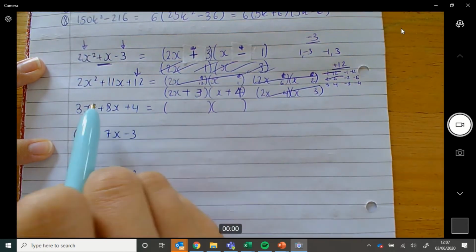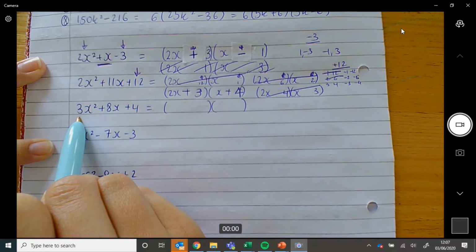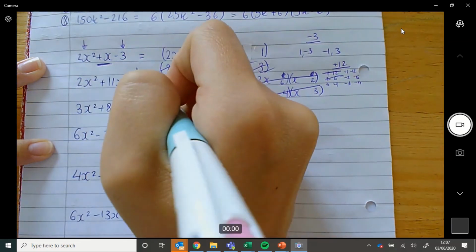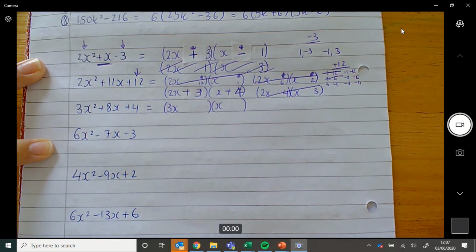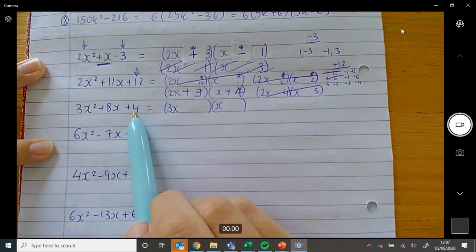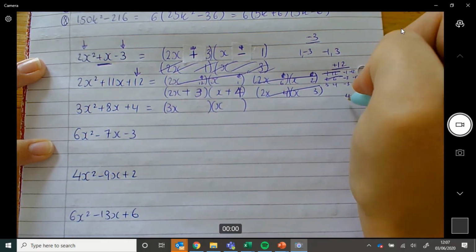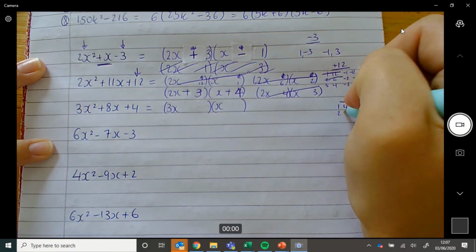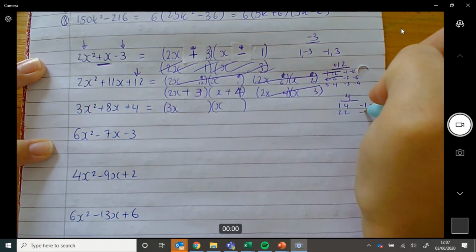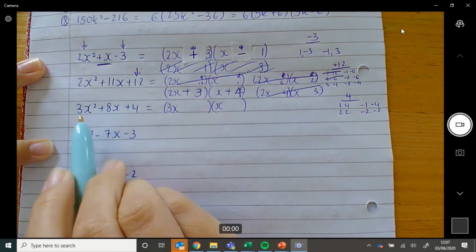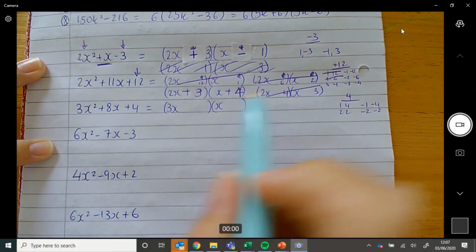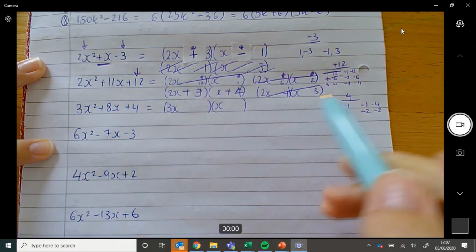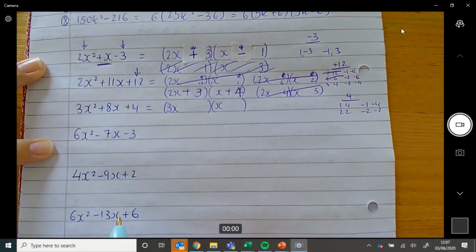Okay, so I've got 3x squared, and I know that that must come from 3x and x. That's the only way I can multiply two things together to give me 3x squared. Now I've got a 4 in this position, so I write out all the factors of 4. It's 1 and 4, 2 and 2, or -1 and -4, and -2 and -2. Looking at the middle there, it's a positive 8, so it's probably going to be the positive ones, but again, I ignore the symbols for now, and I just think about the numbers that could go in each position.